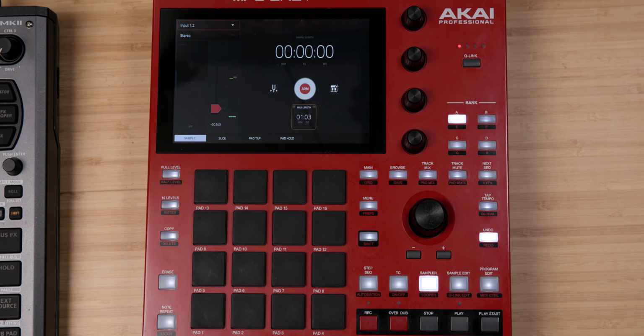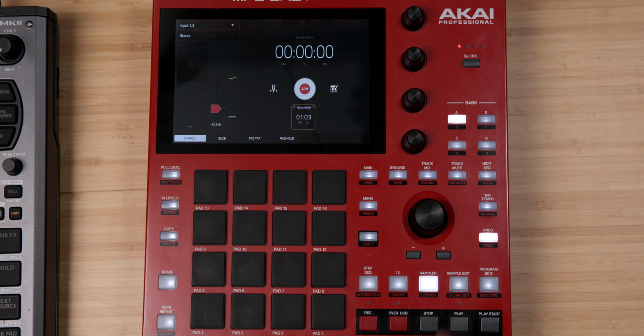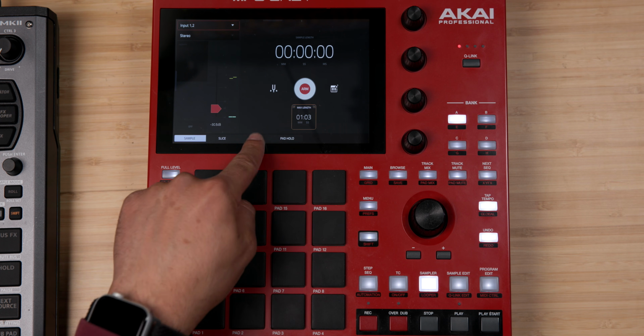Sample is just you sampling from the start of wherever you want of your record, and then you automatically or manually hit stop, and anything from the start and the stop, that chunk of audio is going to be stored inside of your project library. Easy, right? Then you can go into your sample editor and you can start chopping that up and export that into a track. We're not going to do that today. Today, I'm going to show you pad tap.